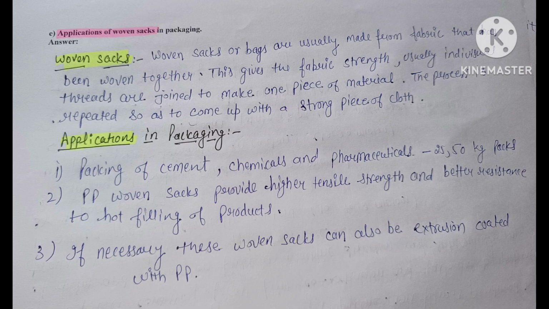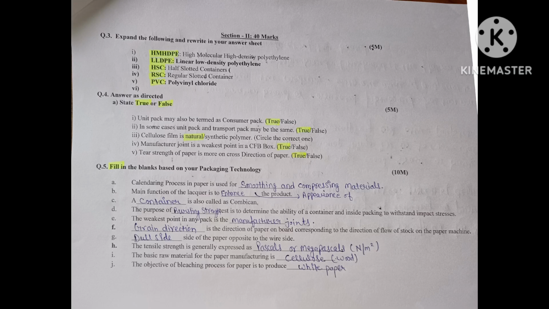Applications: packaging of cement, chemicals, and pharmaceuticals, approx 25 to 50 kgs of pack. PP woven sacks provide higher tensile strength and better resistance to hot filling of products. If necessary, these woven sacks can also be extrusion coated with polypropylene. Now moving to second section.